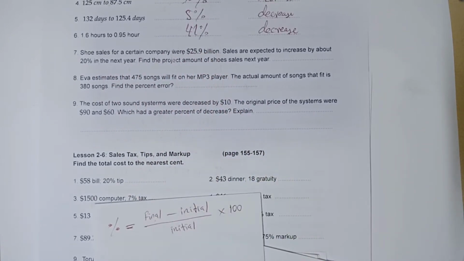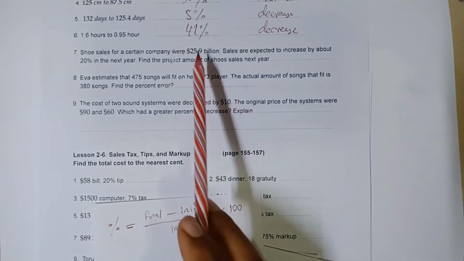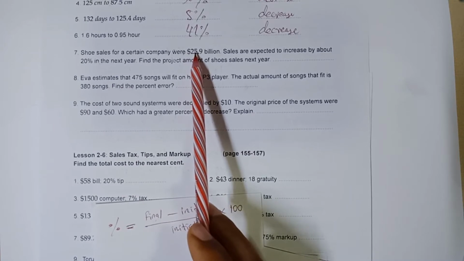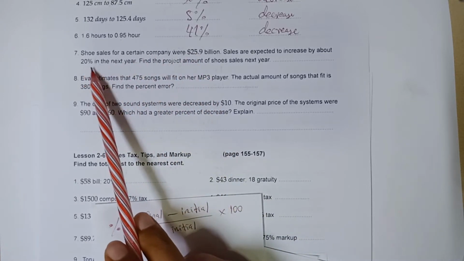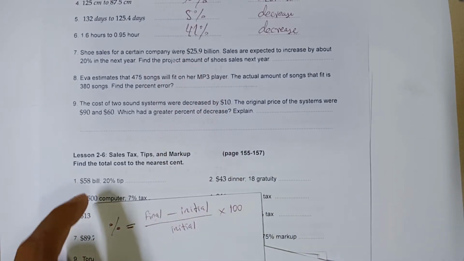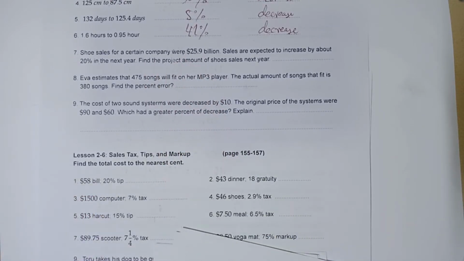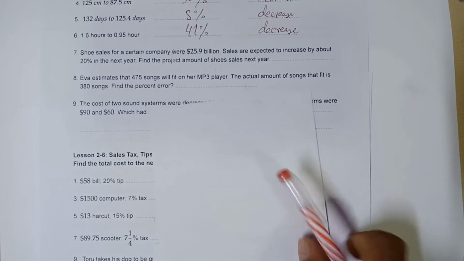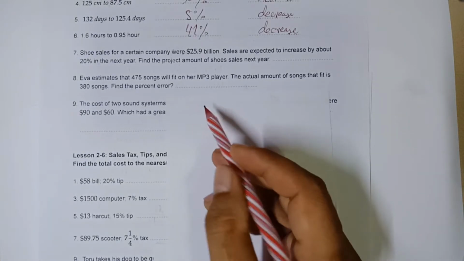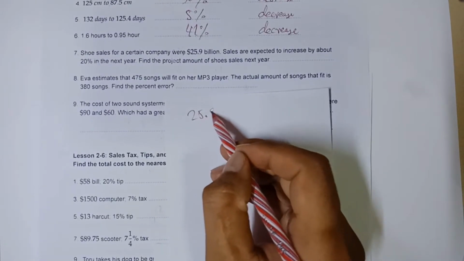First of all, we need to find how much it increased in terms of dollars. In other words, we need to find 20% of this value. I think we have learned this before, but let me remind you a little bit. All you need to do is use 25.9.